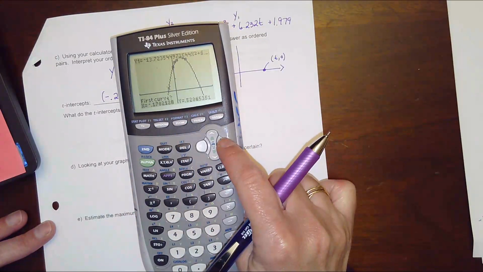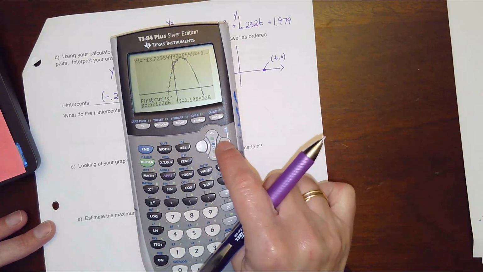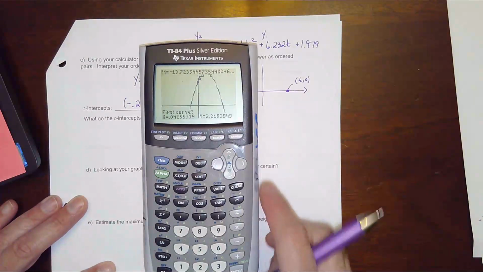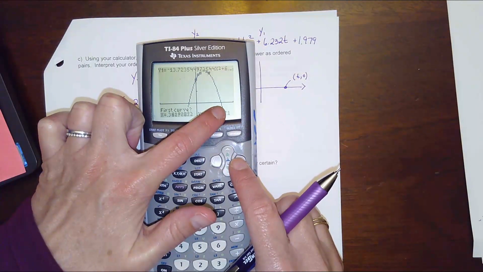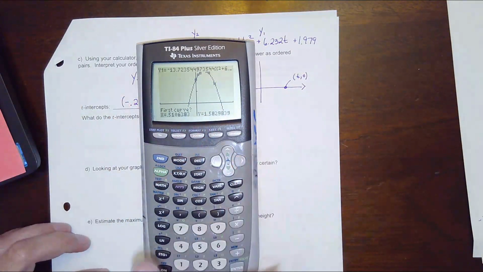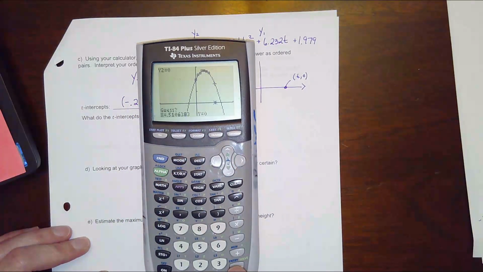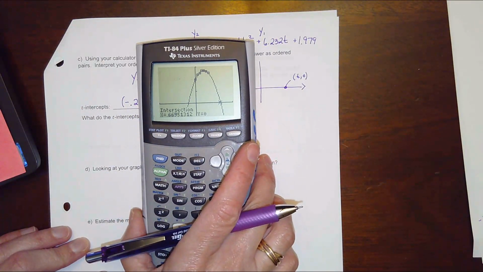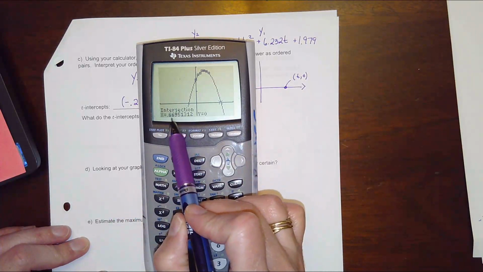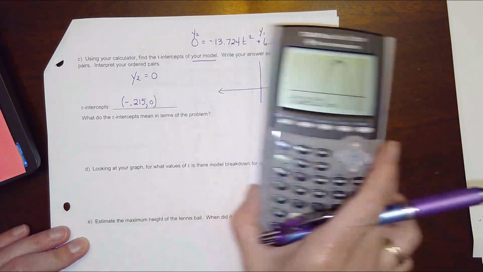And then I'm just going to use my arrow key to let my calculator know I want this one that's on the right. So you just have to be closer to it than the one on the left. And then 3 enters. 0.6695 or 0.67. How about that?